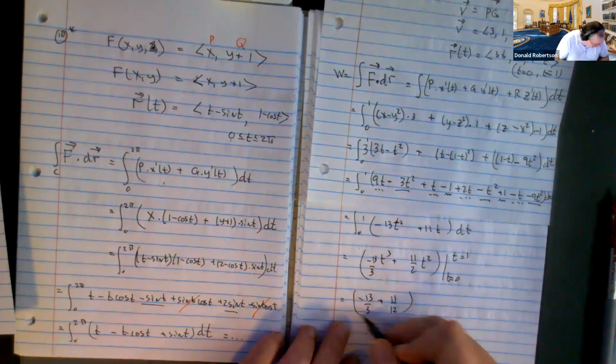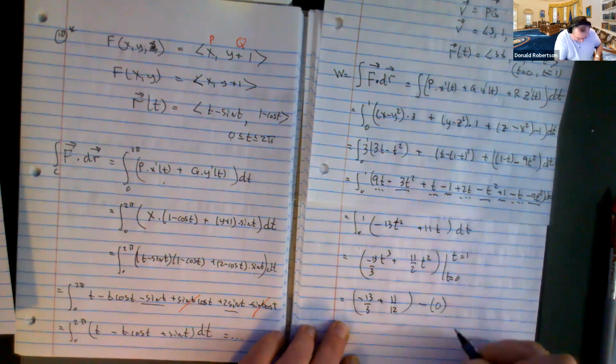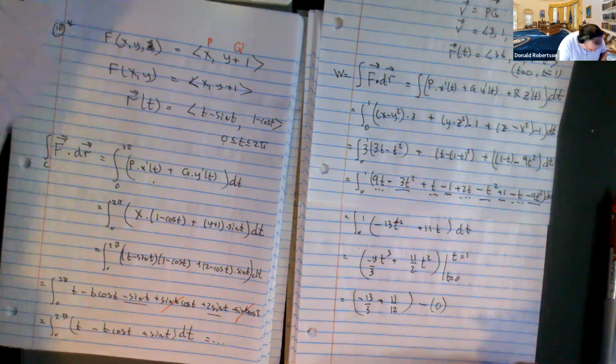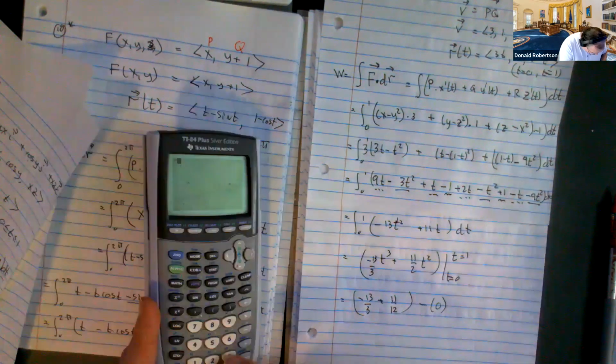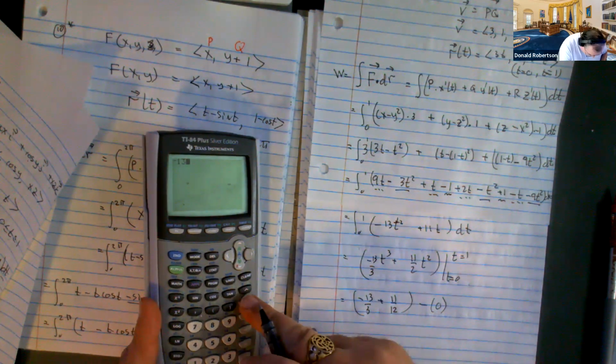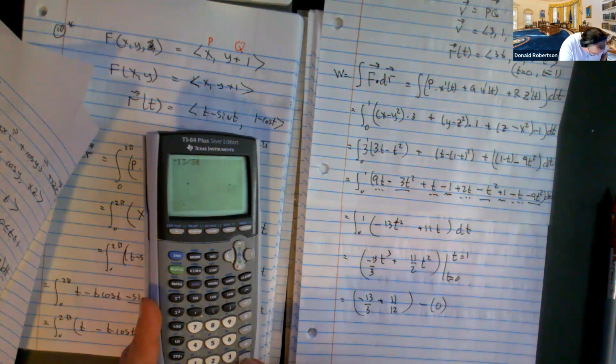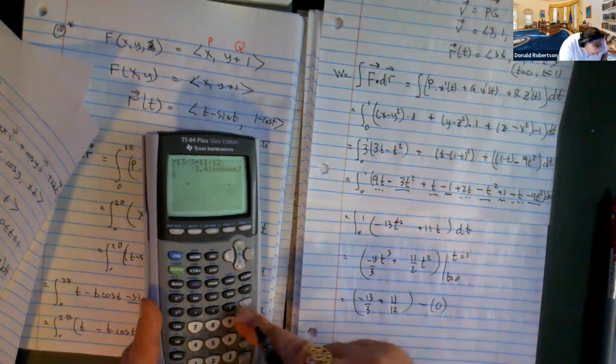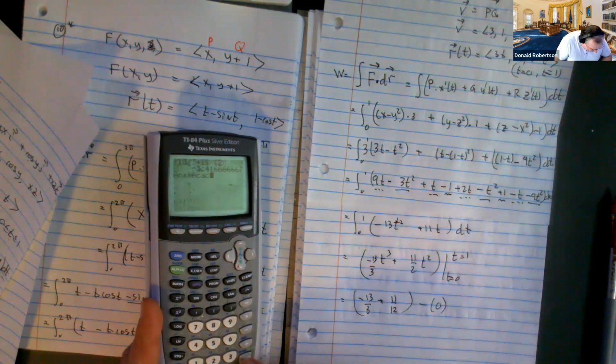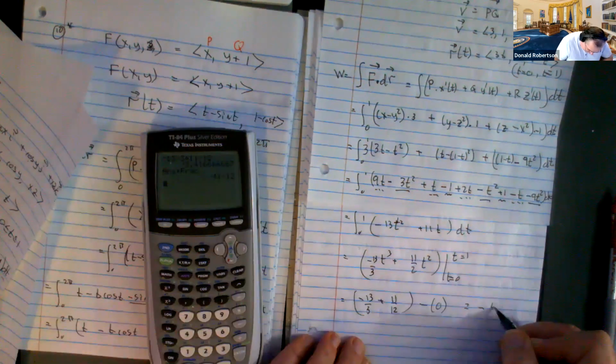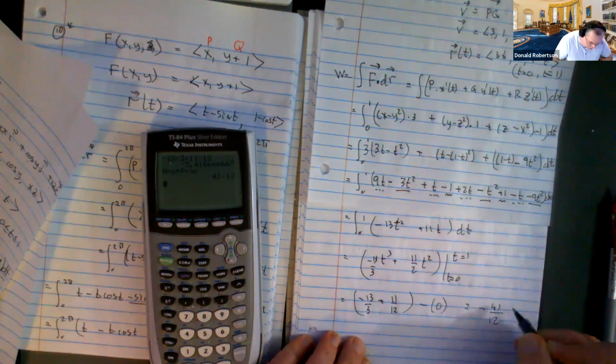Take away a whole load of nothings. I have negative 13 divided by 3 plus 11 divided by 12. And then I'm just going to do the maths, and the answer comes out as negative 41 twelfths.